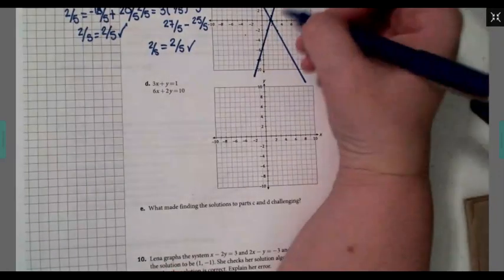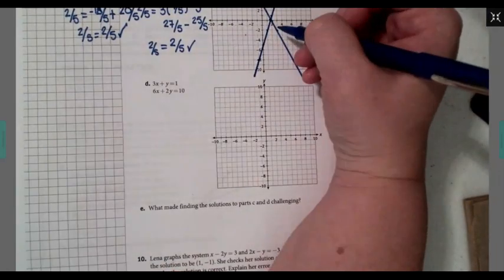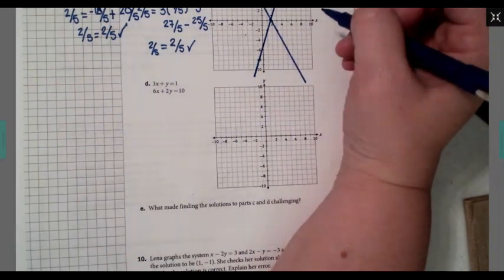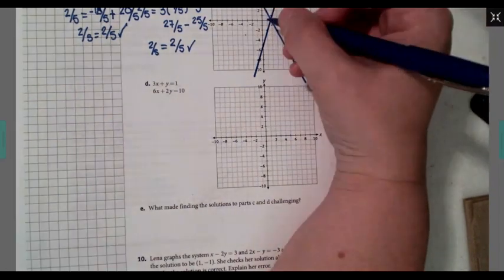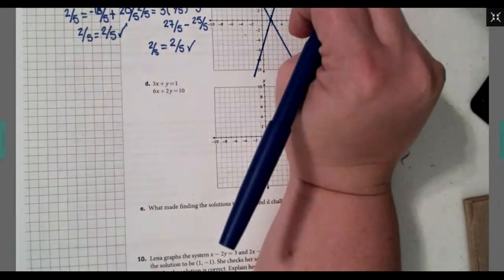Again, this one I didn't draw very well, and I really should have graphed this on a graphing calculator. So I'll teach you how to do that on Wednesday when I return.